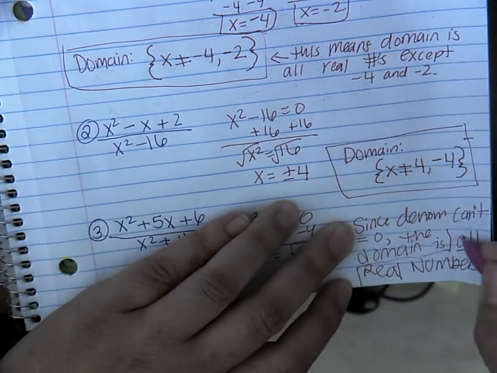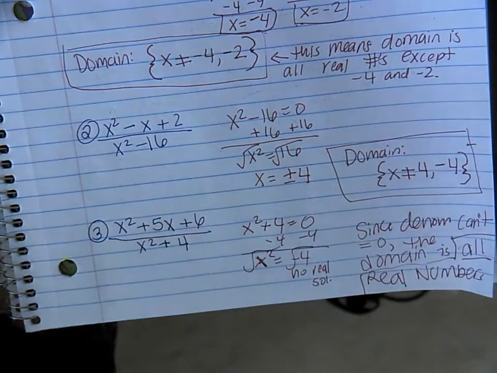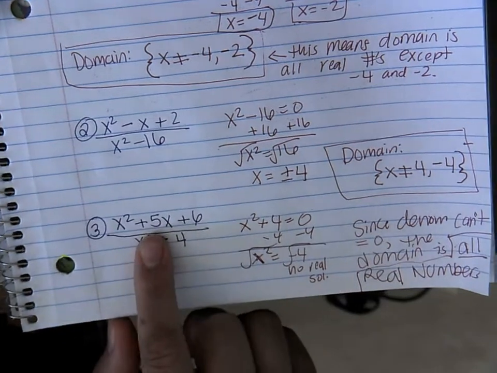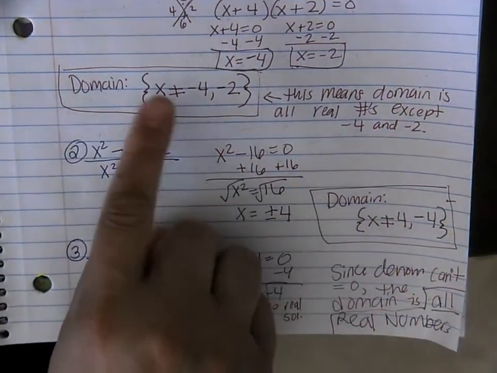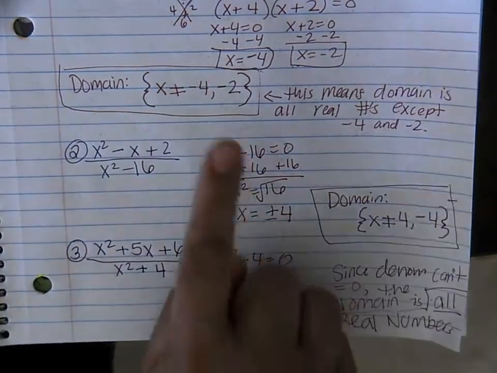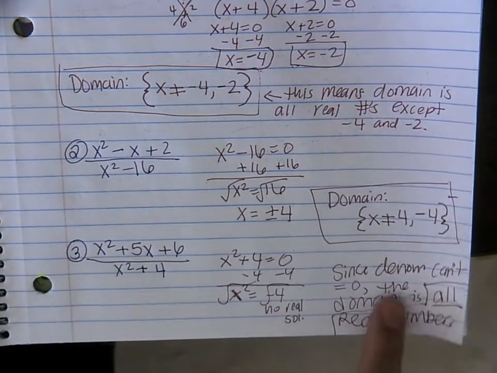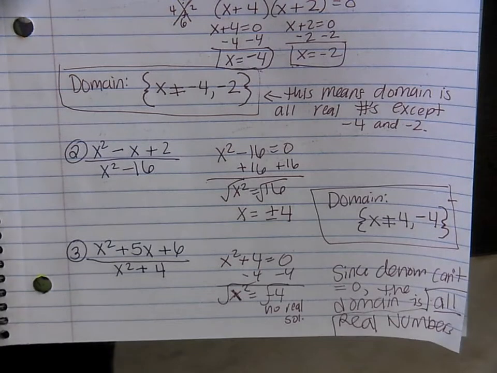So this is the final answer. All real numbers is what you would have for this one. Now, on the quiz, it's all multiple choice. So again, you're just looking for these type of answers. For this one, it's just going to say the words, all real numbers.